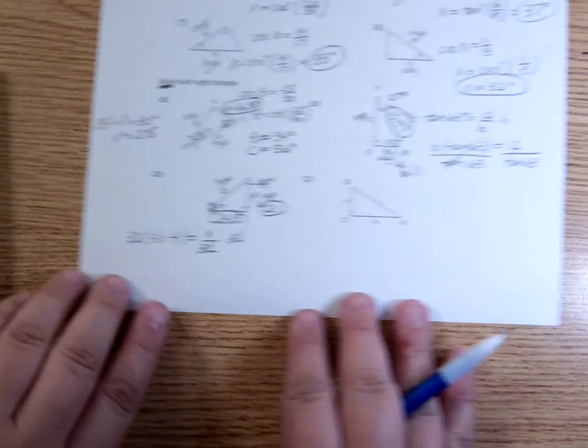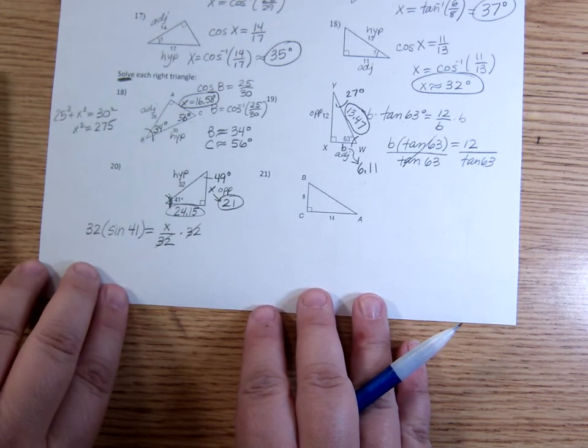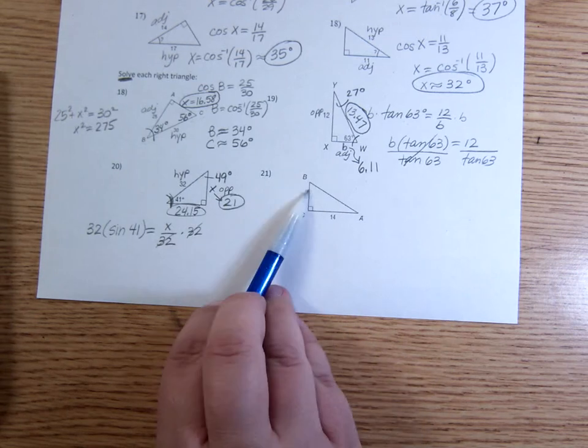Number 21. Again, I am not given either of the acute angles on this one, so I will need to find an angle.